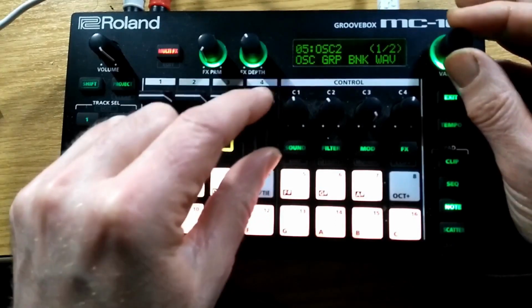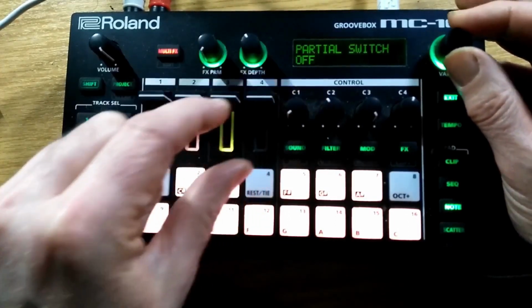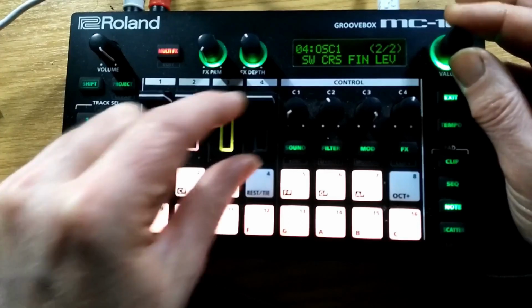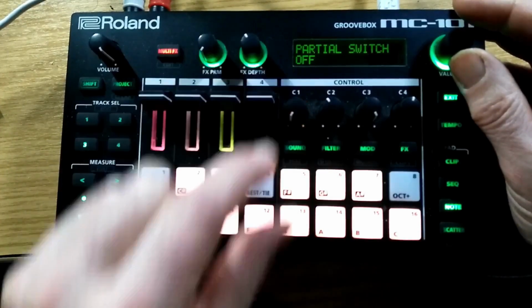My next job is to do something almost identical with partials 3 and 4. But because I want to hear exactly what's going on with those, I'm going to go right back to the first few pages and use the switches to turn off oscillators 1 and 2 so that I can only hear partials 3 and 4 while I'm editing them.